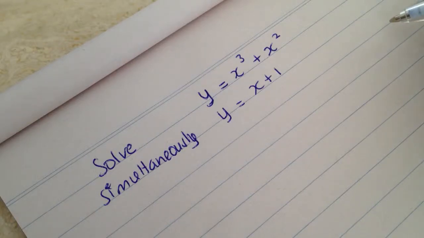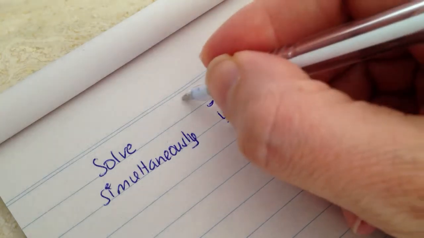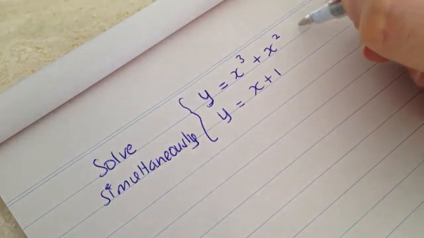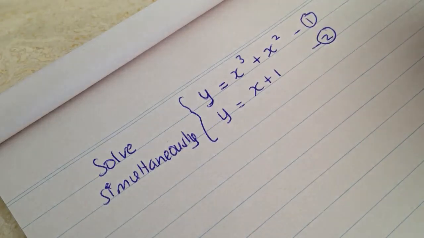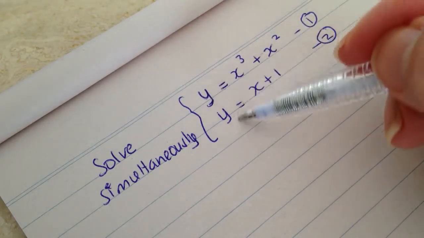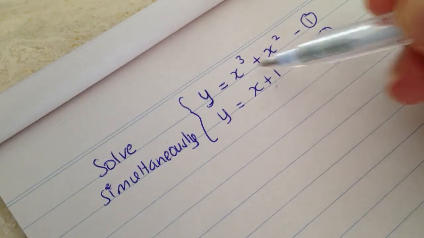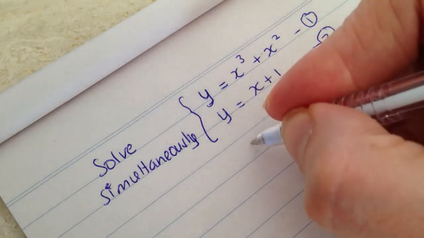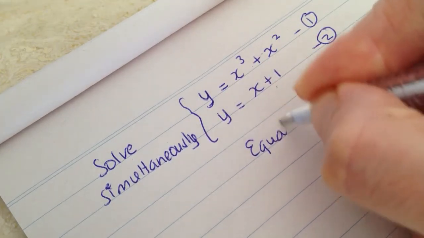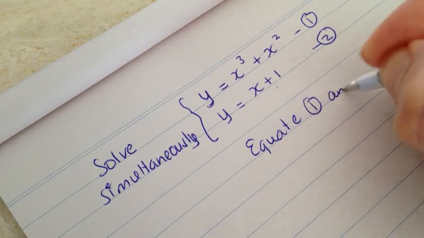Okay, let's solve these two equations simultaneously. So the first thing we have to do is label them. Equation 1, equation 2. Now, since they're both equal to y, we can simply substitute equation 2 into equation 1. Or we can do what is called equate, to equate the equations. Okay, equate equation 1 and 2.